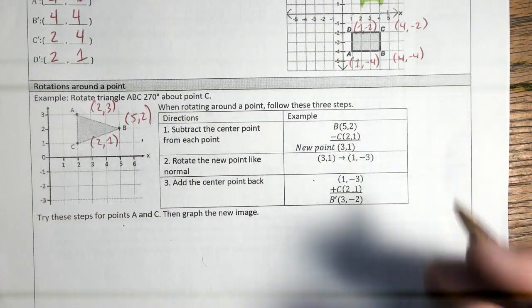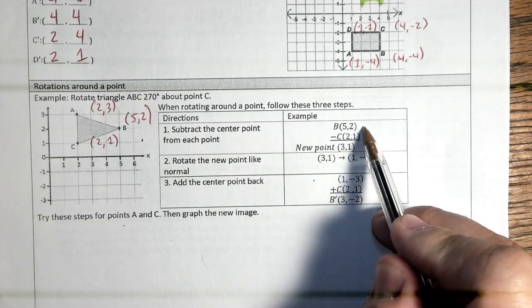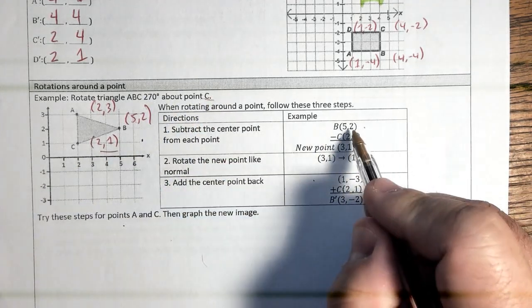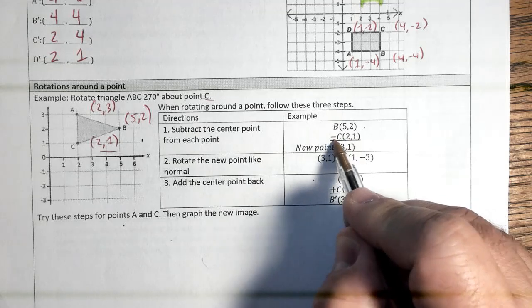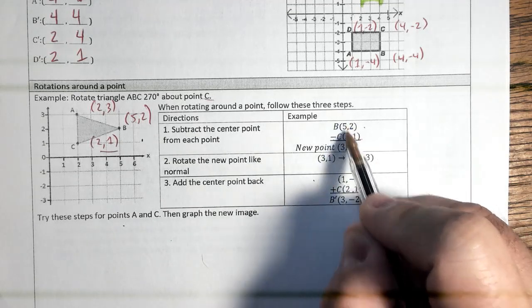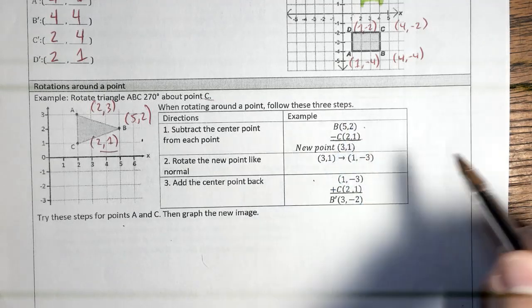So for B is at 5, 2. They want us to rotate about point C. C is 2, 1. So we subtract point C, or 2, 1, from point B. So just line them up, X's and Y's. So 5 minus 2 is 3, 2 minus 1 is 1.